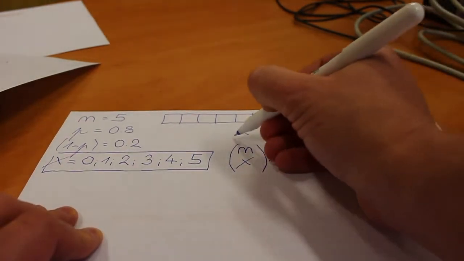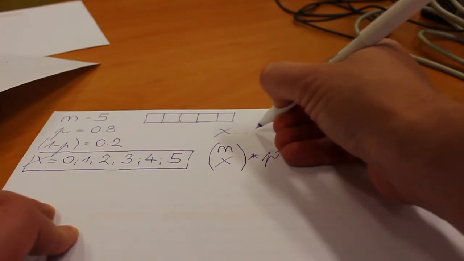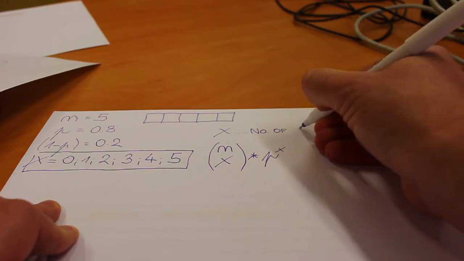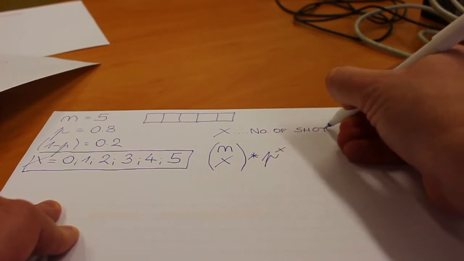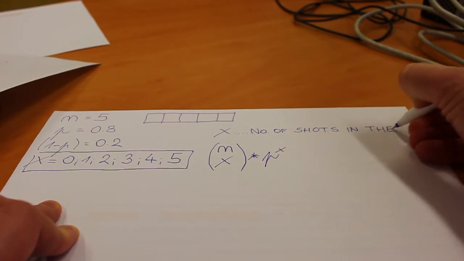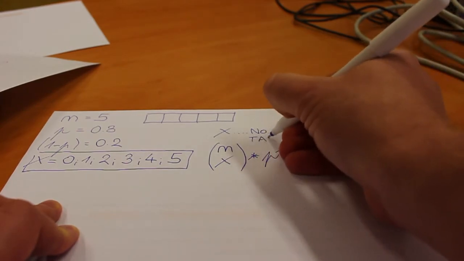Our variable x is the number of shots in the target.